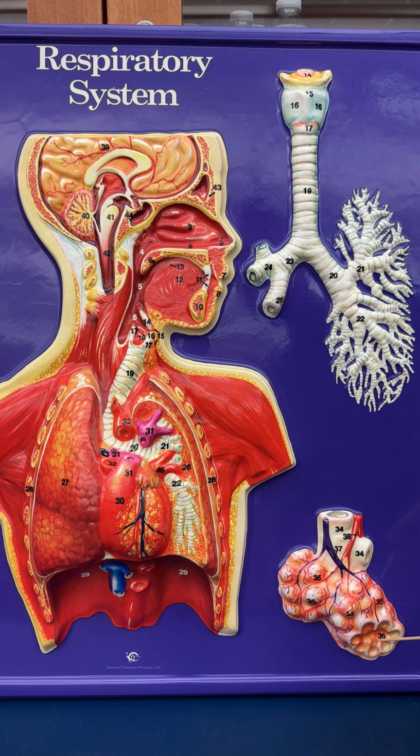Now, down here we've got the alveolus, or the alveoli. Alveolus is singular, and alveoli is plural.